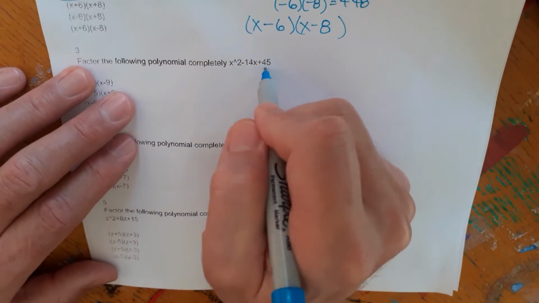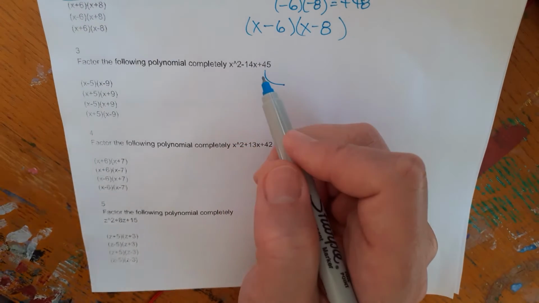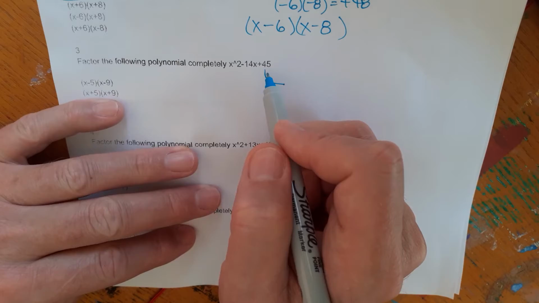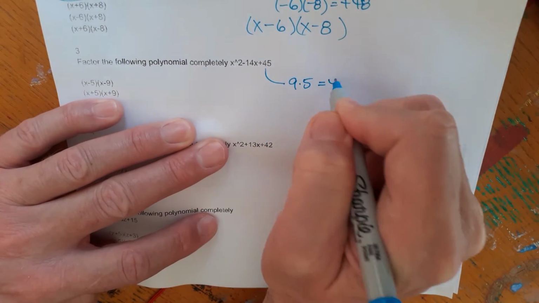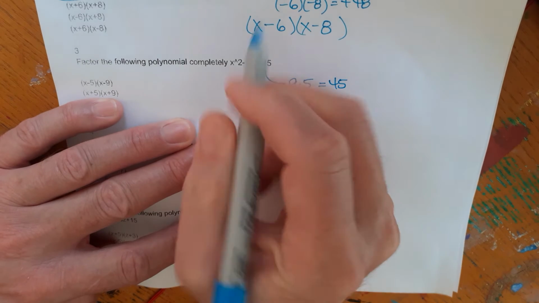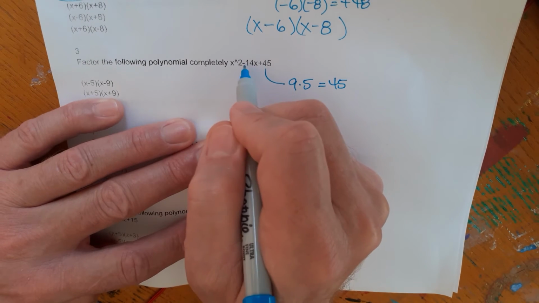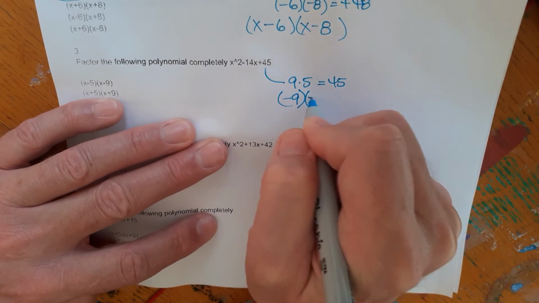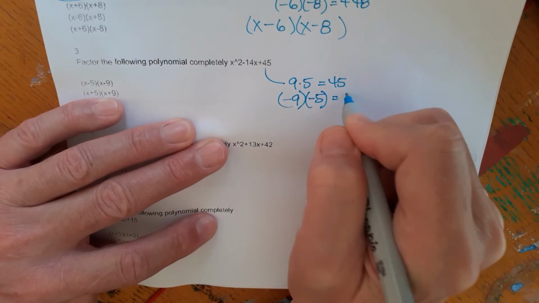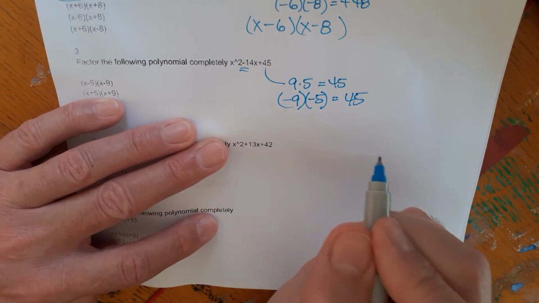What two numbers, when multiplied, equal 45, yet added equal negative 14x? Well, let's see. How about 9 and 5? 9 times 5 equals 45, and that's positive. But if I added 9 and 5, do I get a negative 14? No, I get a positive 14. So the same situation: if I multiplied a negative 9 times a negative 5, that would still give me a positive 45, and when I add it, I would get that negative 14.